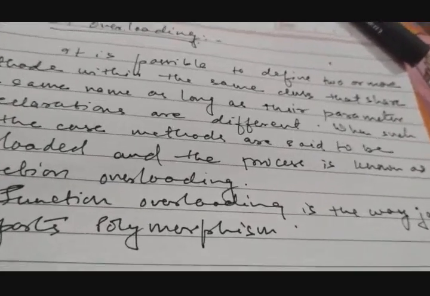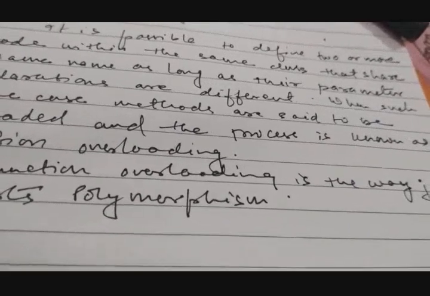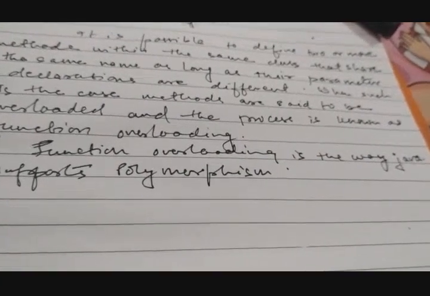Now, why should there be a difference in their parameters? So that when the functions are invoked, it becomes easy for the compiler to check whether the function is invoked properly or not.